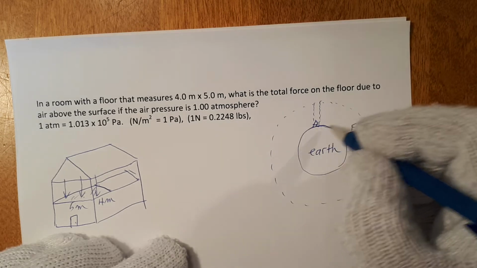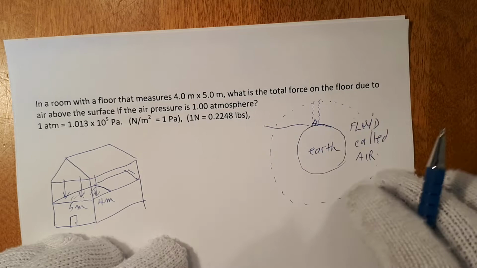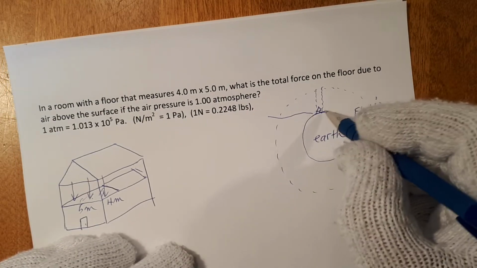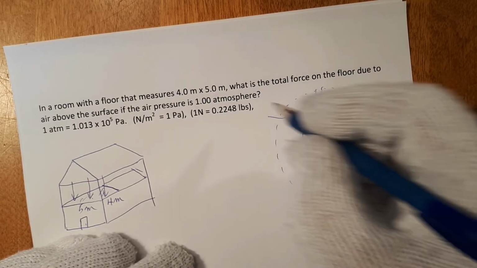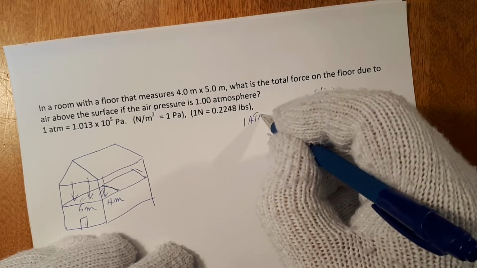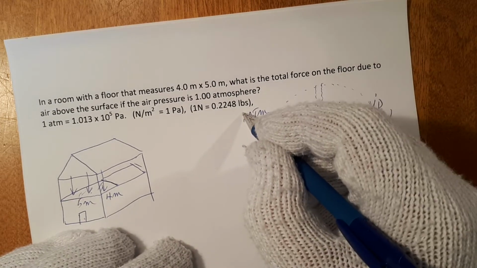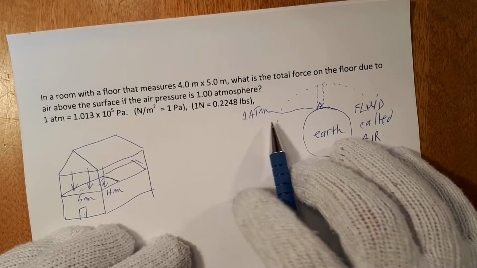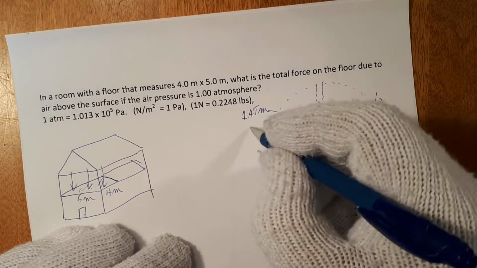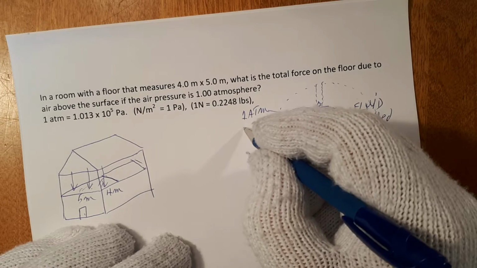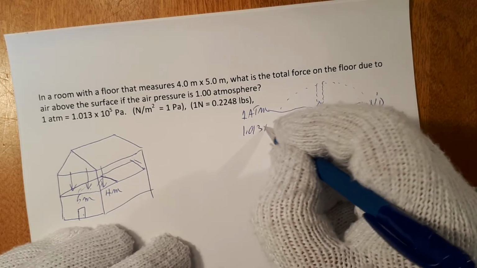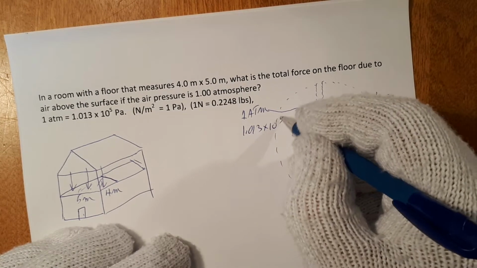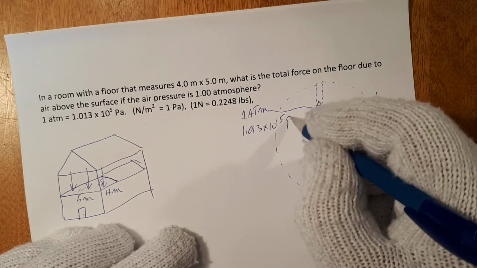And this has been measured, and it is known as 1 atmosphere. The pressure here at the surface is known as 1 atmosphere. It's also known as, in the metric system, 1.013 times 10 to the power of 5 pascals.